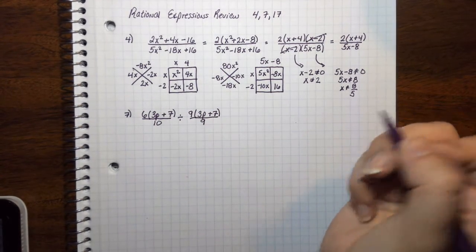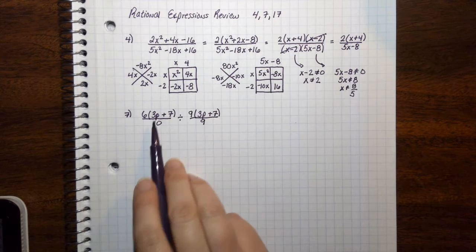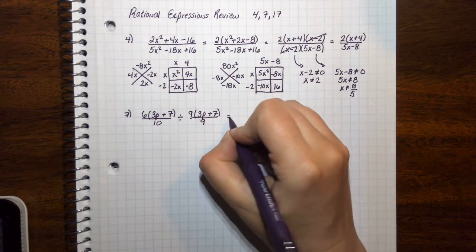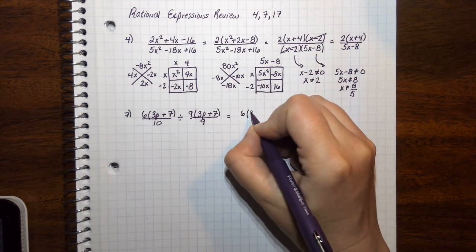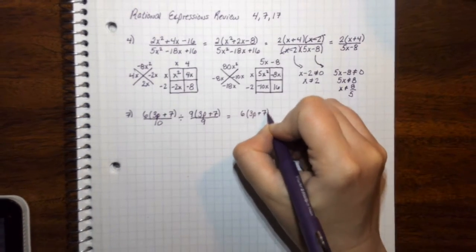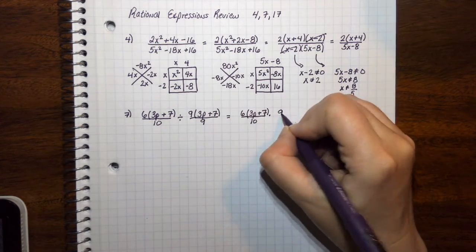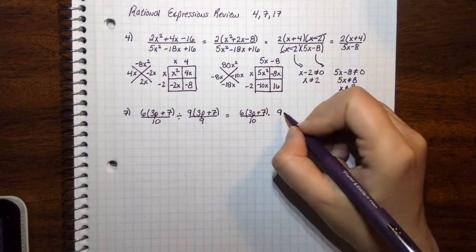So, first step, keep this side, change this to multiplication, and flip this side.